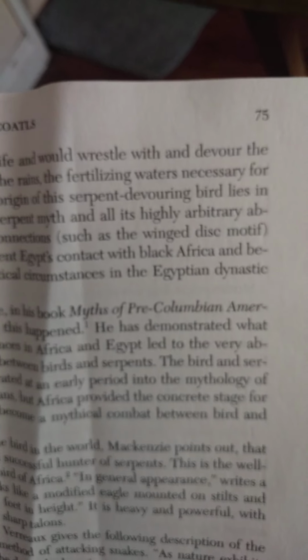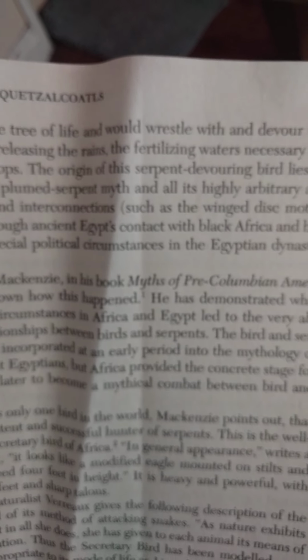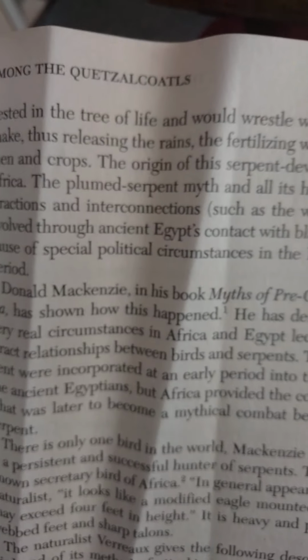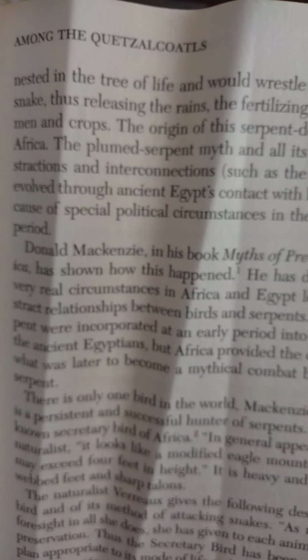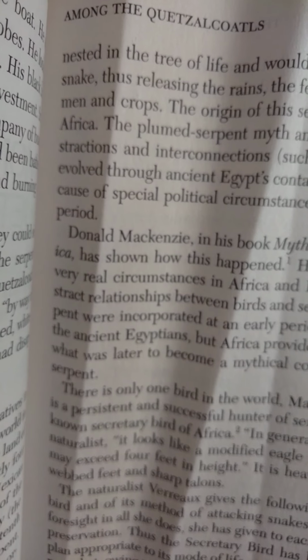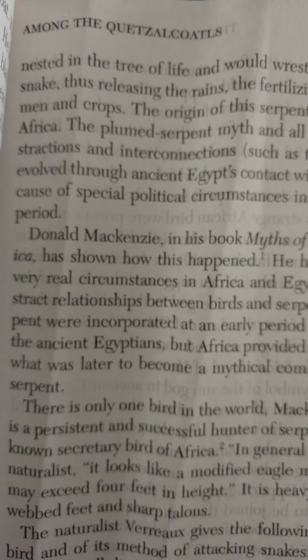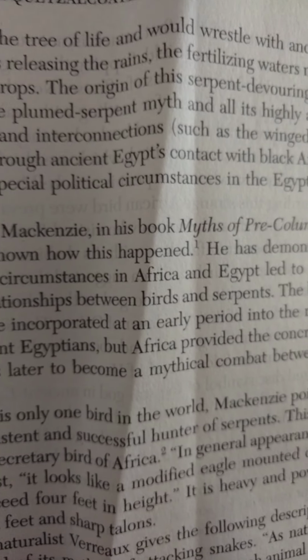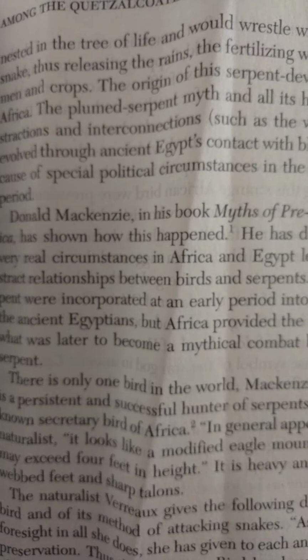The origin of this serpent-devouring bird lies in Africa. The plumed serpent myth and all its highly arbitrary attractions and interconnections, such as the winged disc motif, evolved through ancient Egypt's contact with Black Africa, and because of special political circumstances in the Egyptian dynastic period. Don Mackenzie, in his book Myths of Pre-Columbian America, has shown how this happened.